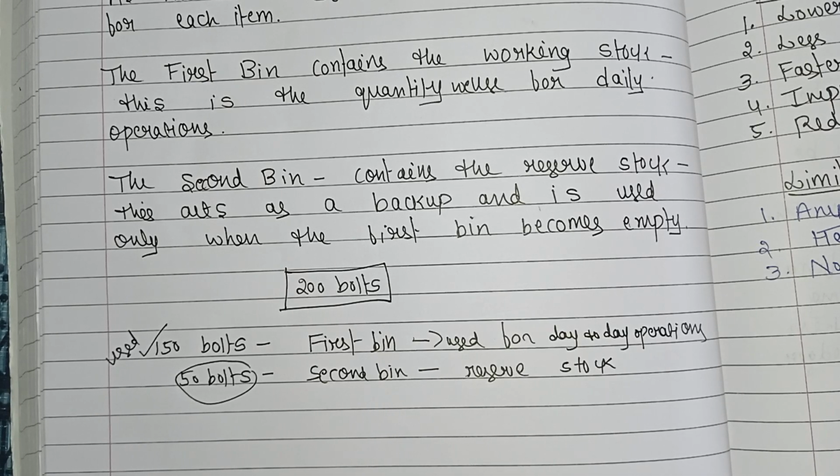It works best for fast moving and low cost inventory. So that's the two-bin system. It is a smart visual way to manage inventory and to avoid stockouts. I hope this is clear to all. Remember, two-bin system ensures the right amount of stock is available at the right time, avoiding both shortage and excess.